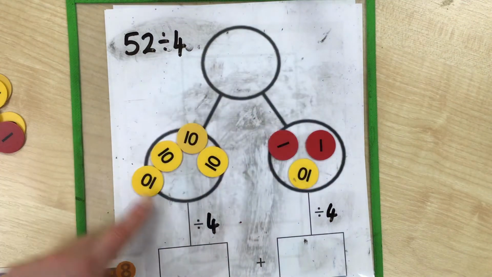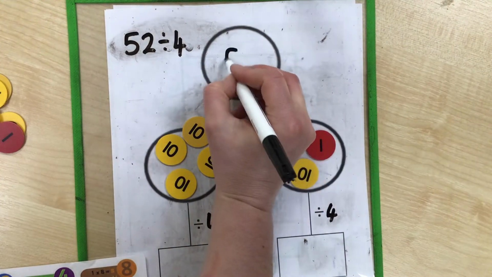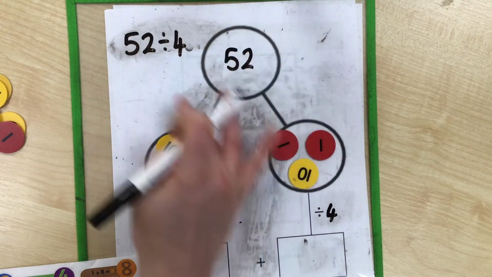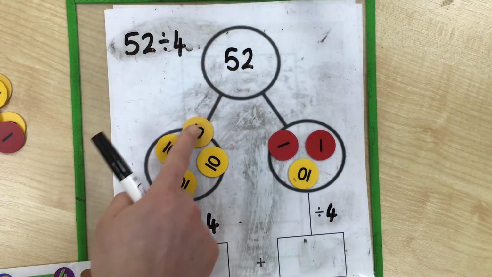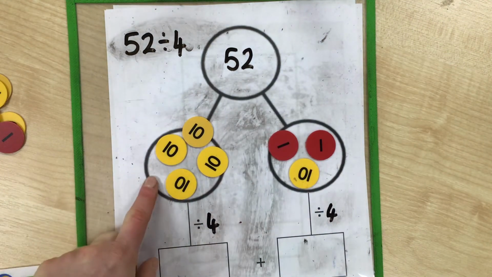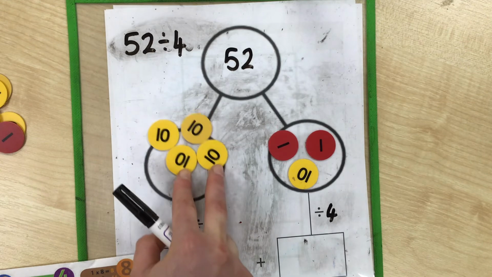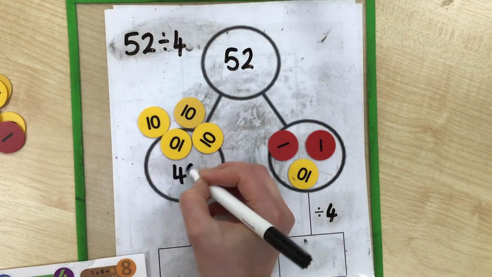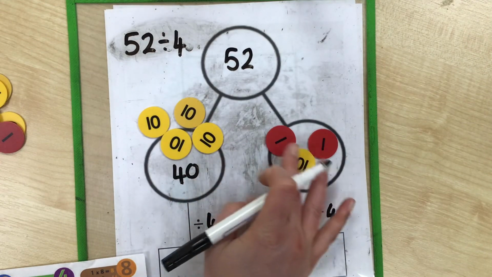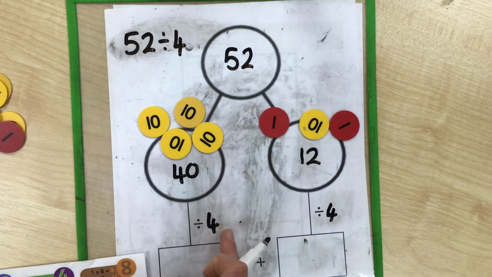My whole is still 52. So my whole that I've got up in the top is still 52: 10, 20, 30, 40, 50, 1, 2. All I've done is move across one of my 10s into my other part. So I've now got in this part 40. And in this part, I haven't got 2 anymore, I've now got 12. And both of those are easily divisible by 4.